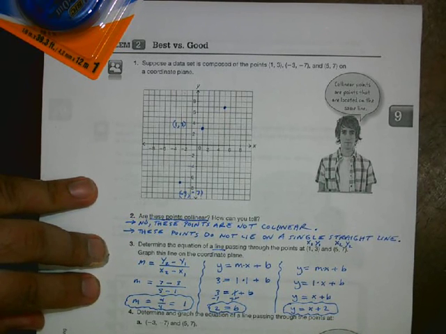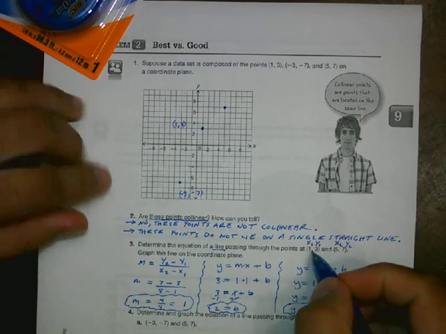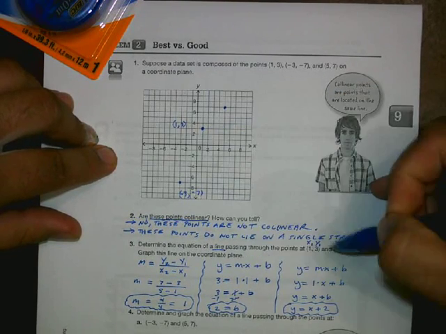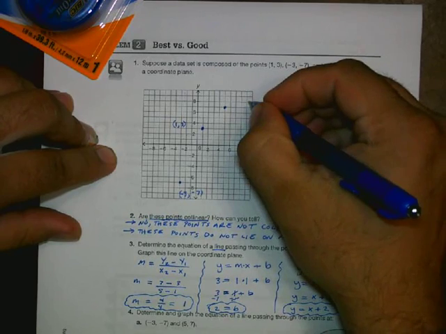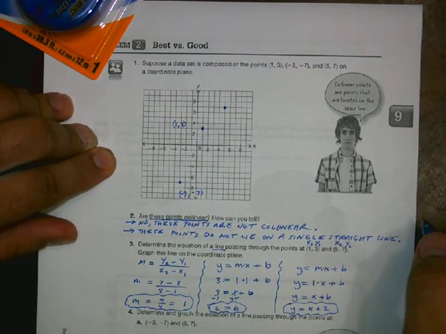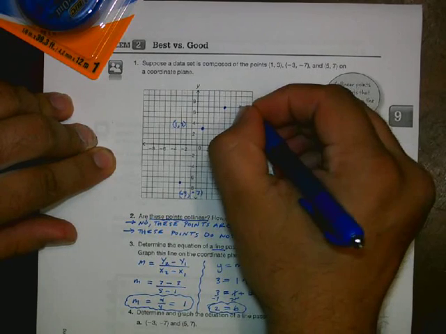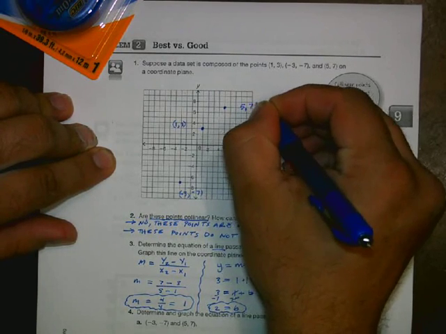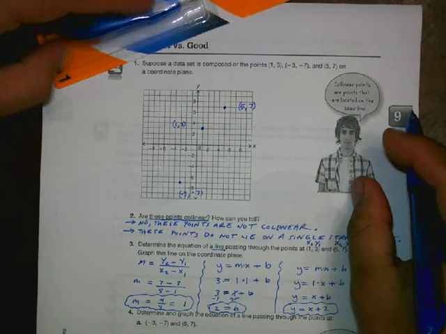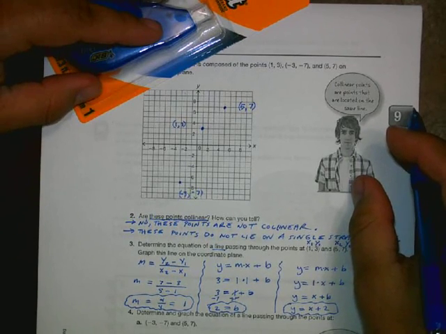And they say also to graph this line on the coordinate plane. So we take our (1, 3). Our (1, 3) is right here. And our (5, 7) is actually over here. (5, 7). So let's go ahead and put a line through those two.